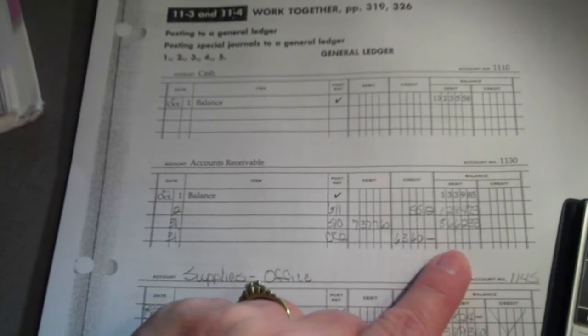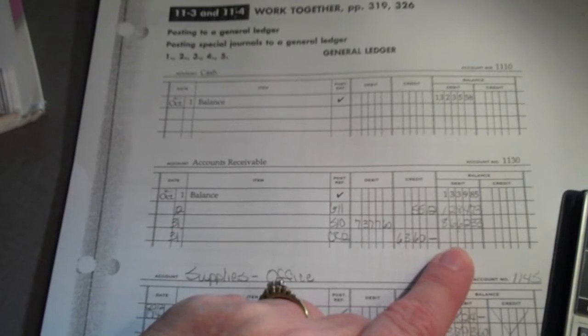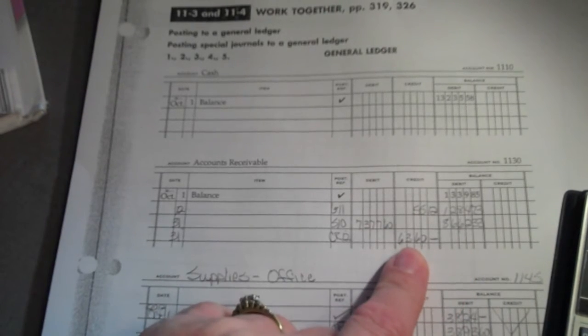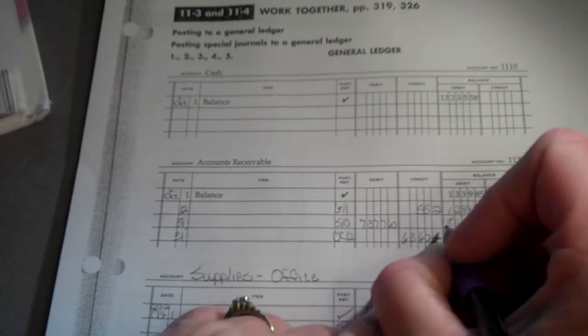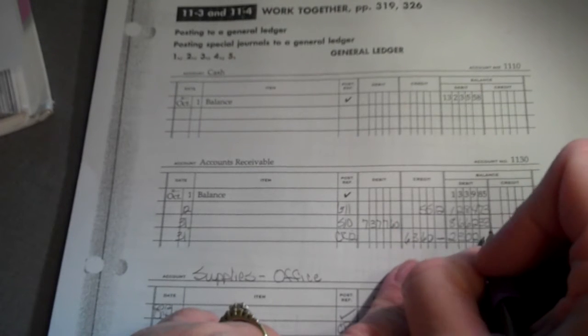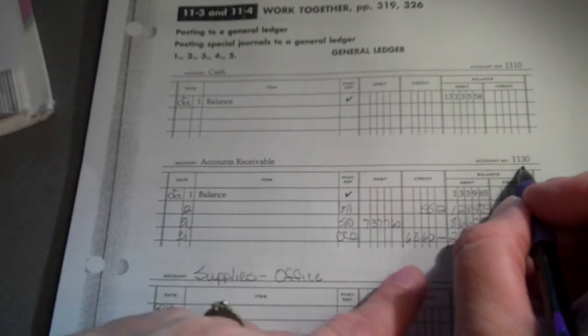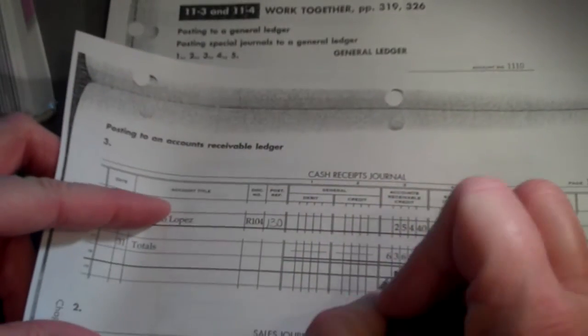And since it's the opposite of my balance, which is a debit balance, I'll take $8,662.33 minus that $6,360 is $2,302.33. Account number 1130 will go underneath the total.